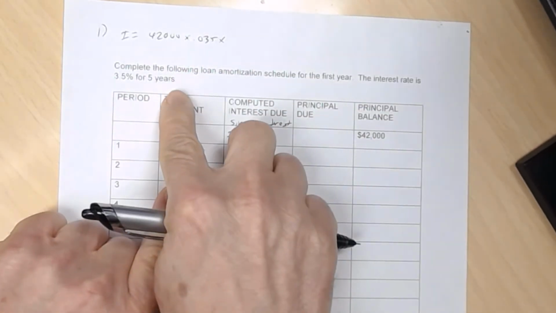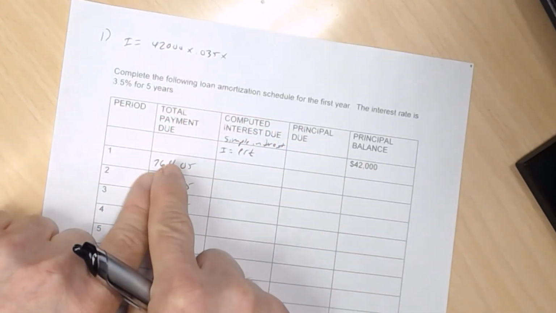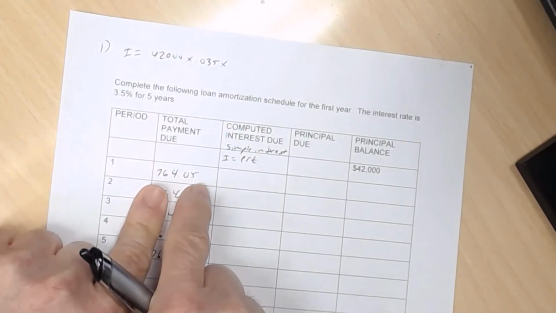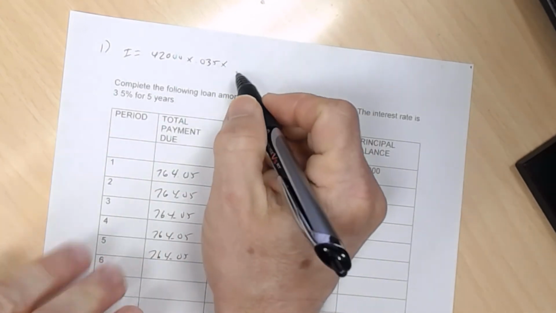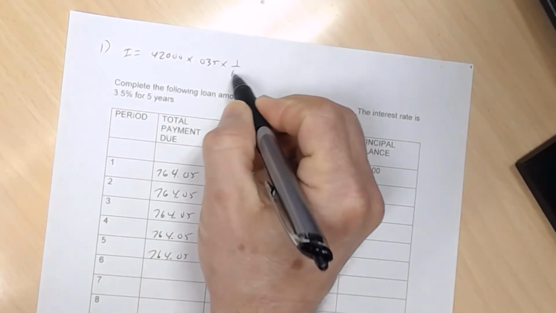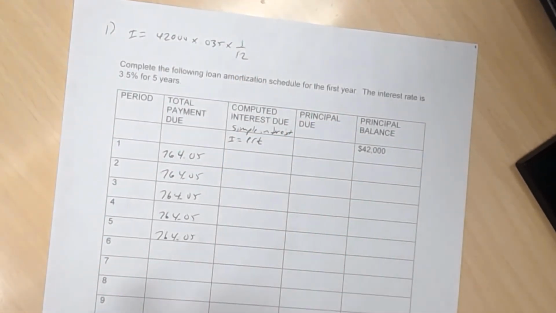Be careful, don't put 5 years; we've already taken care of the 5 years with the monthly payment. The time period here is 1 month, so I have to convert 1 month to years. That's 1/12, so each time we use 1/12.